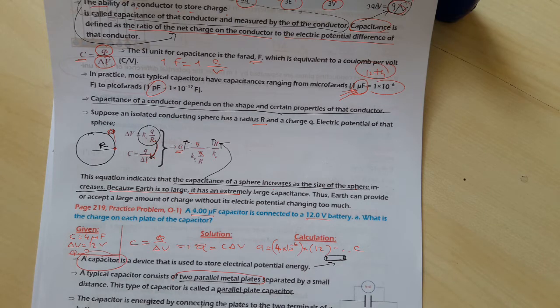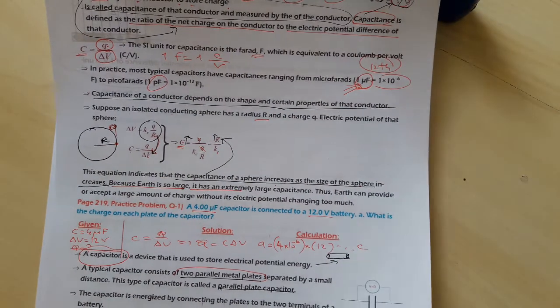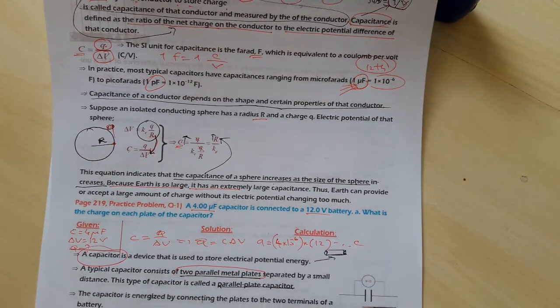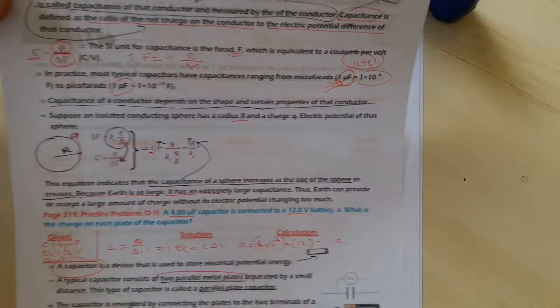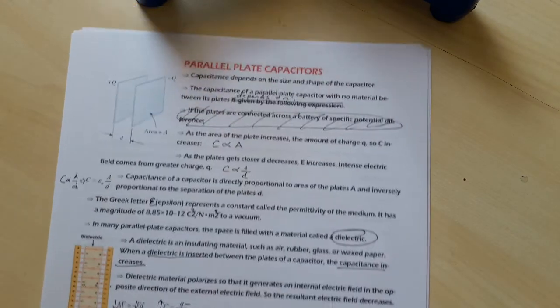If the battery is 1.5 volt, the potential difference across the capacitor also becomes 1.5 volt. And we say that this capacitor is charged by Q, whose capacitance is C, potential difference is delta V. Then we can use this energy for other purposes. So this capacitor gets the energy, then gives it back when you need it.